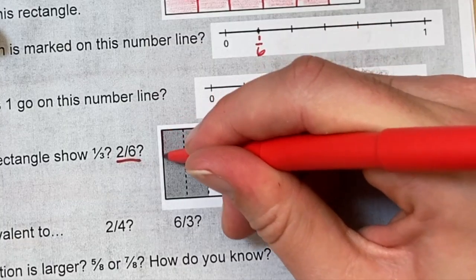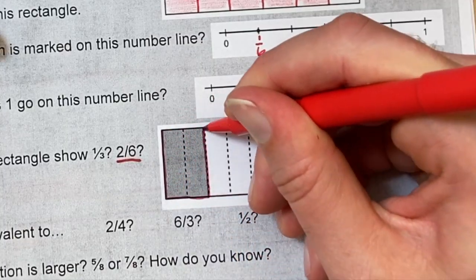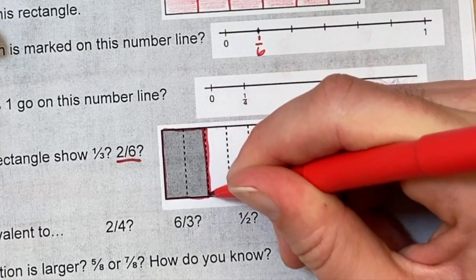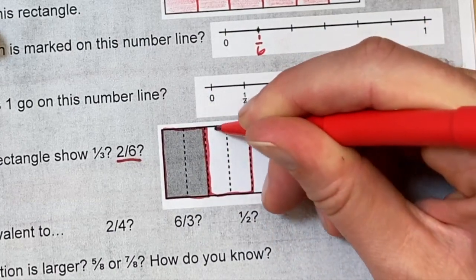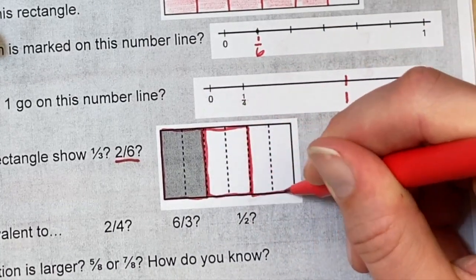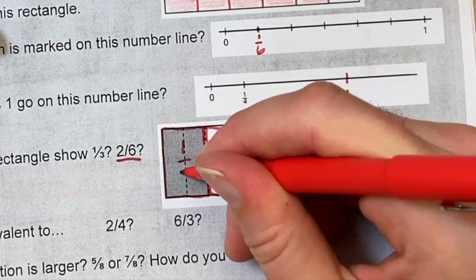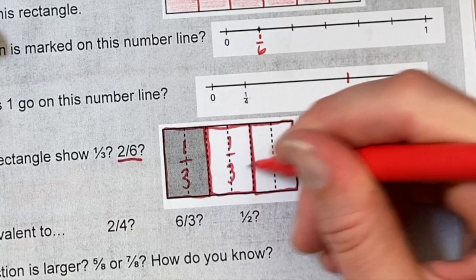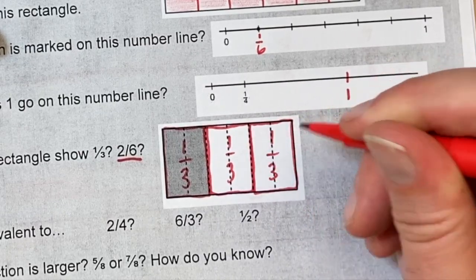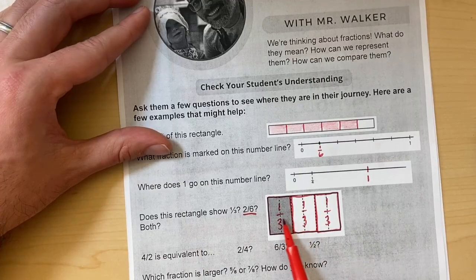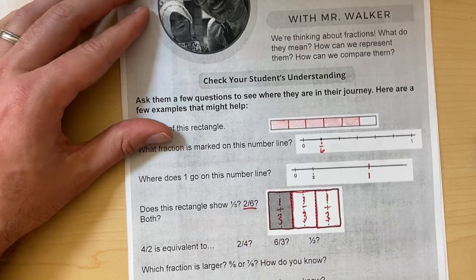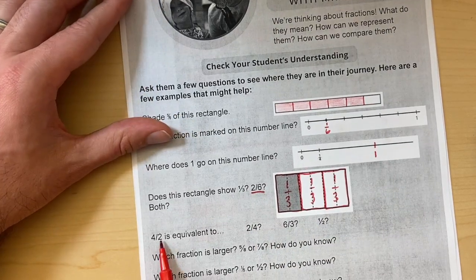So this is one piece that is shaded, one piece that is not shaded, and one piece that is not shaded. So this could also be 1/3, 1/3, 1/3. How much is it shaded? 1/3, also 2/6.